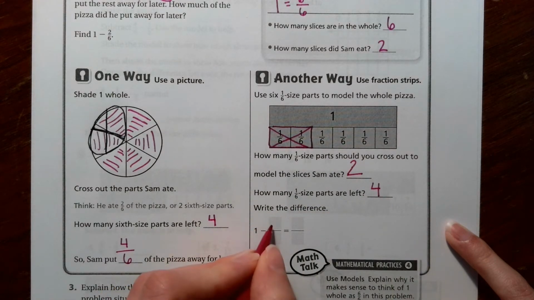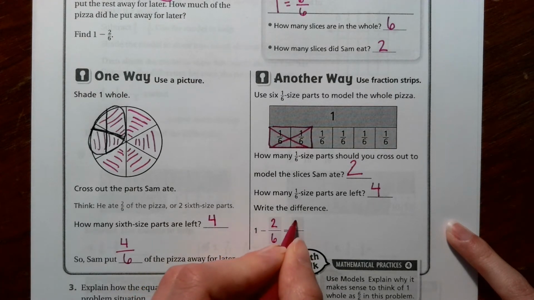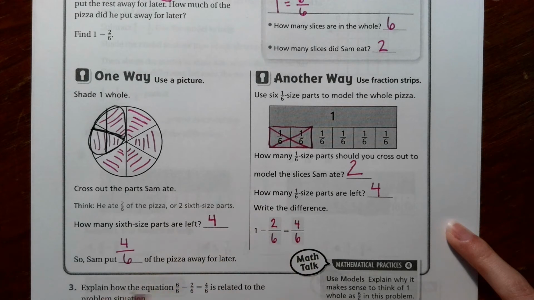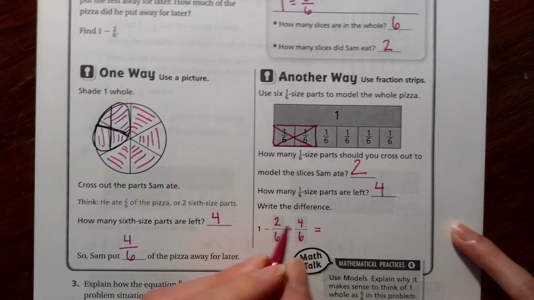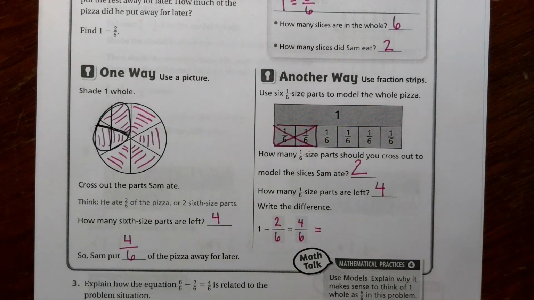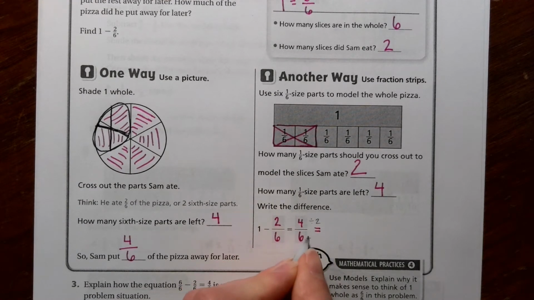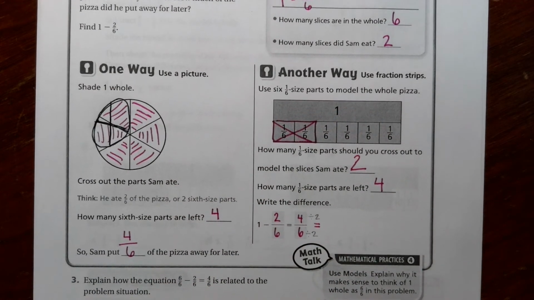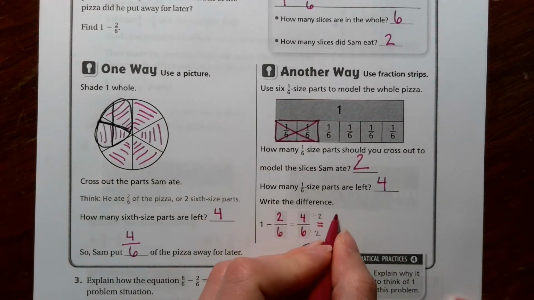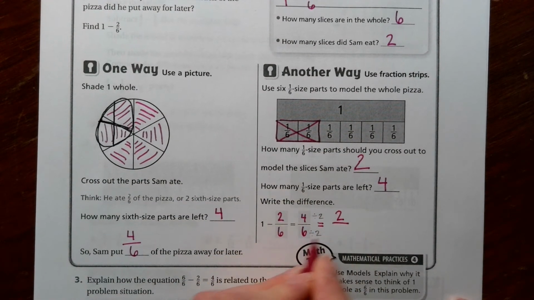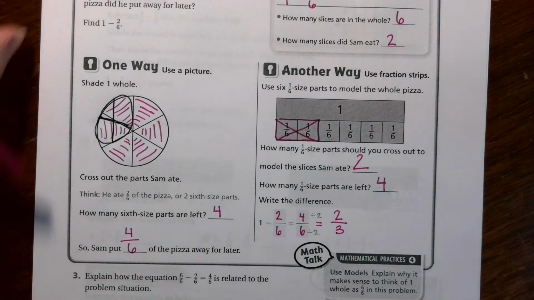So write the difference. We said 1 minus 2/6 equals 4/6. Which, guys, we can also simplify. If I was to further simplify this, I would have to divide the top and bottom by the same thing. So I'll say 4 divided by 2 and 6 divided by 2. 4 divided by 2 is 2, 6 divided by 2 is 3. So that would be my simplified version of this problem.